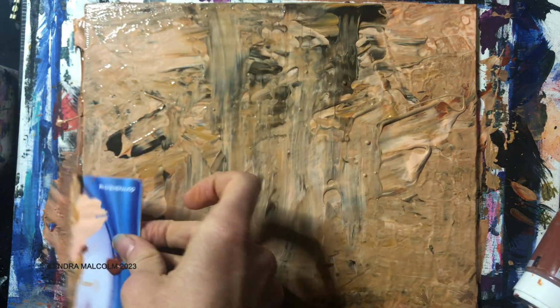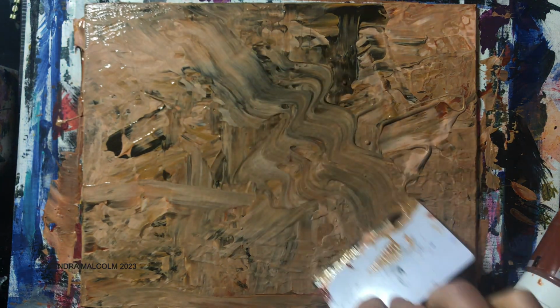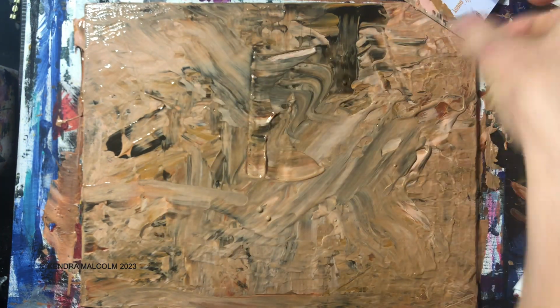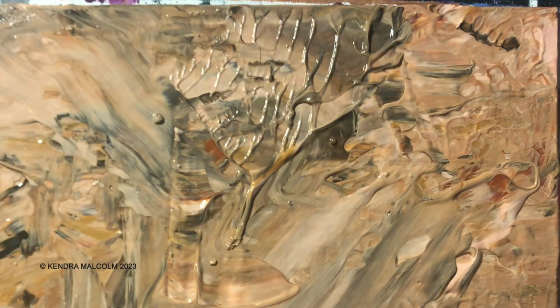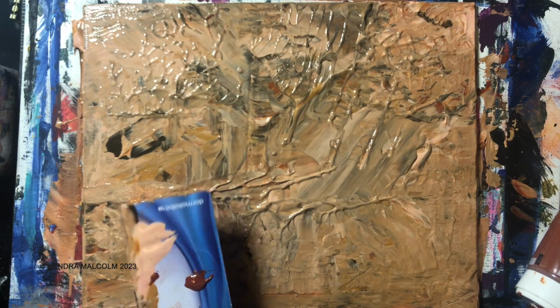I'm just pressing really lightly so that I don't scrape the paint off. I'm barely touching this thing as it goes over. Oops. And I'll do a little bit of that push down, pick up. See how that gives you those little, there we go. So you can do a little bit of that too. That might be easier to do with a different tool than the gift card.